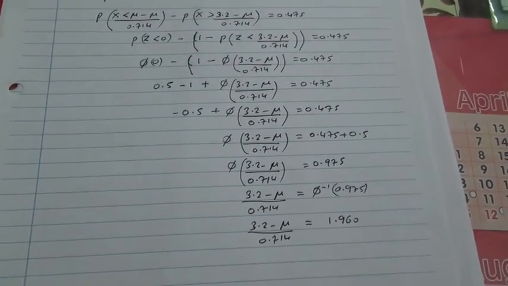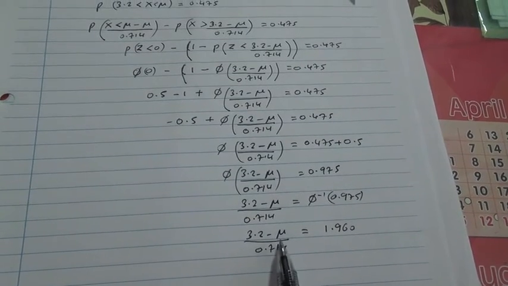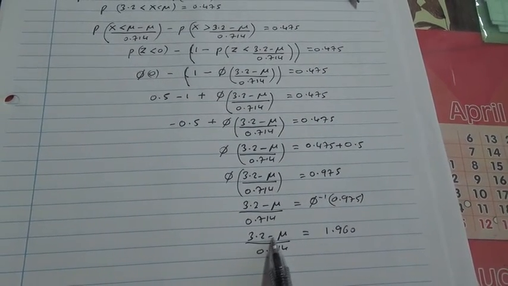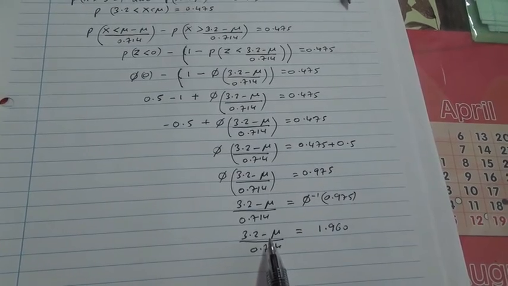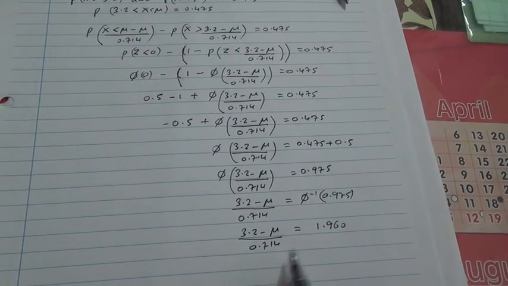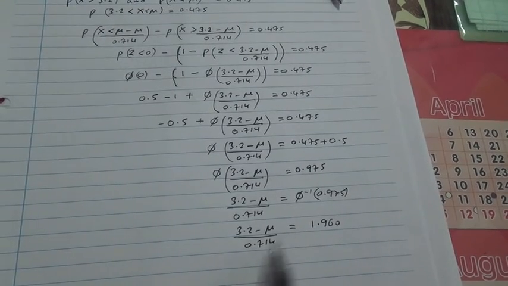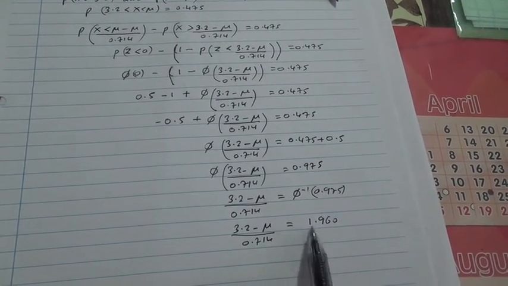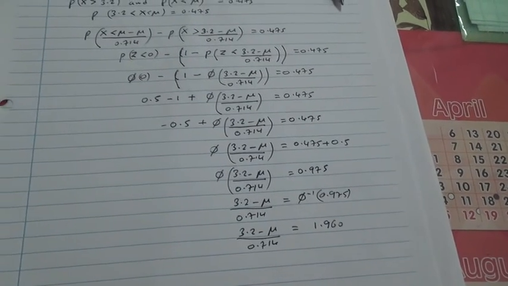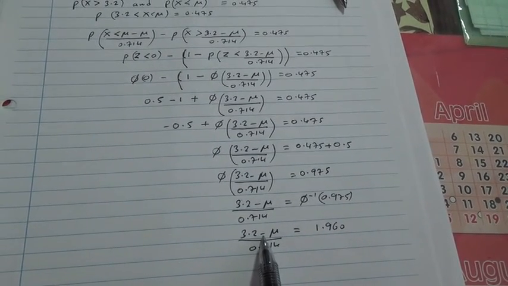Now at that stage we've got to be very careful here. There is a minus here, minus the mean mu. Is this a negative value or a positive value?